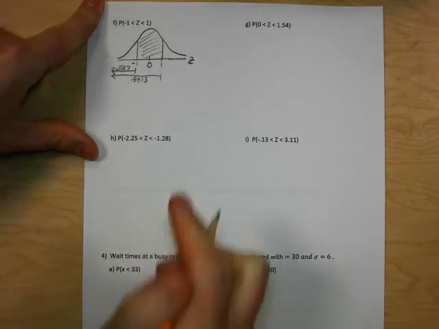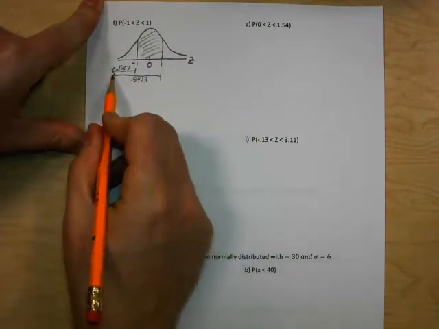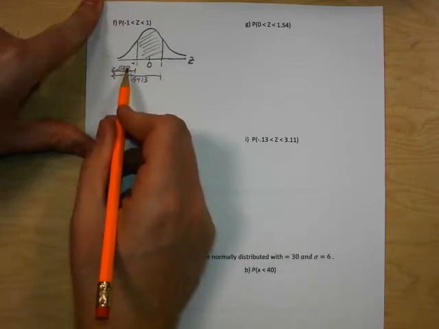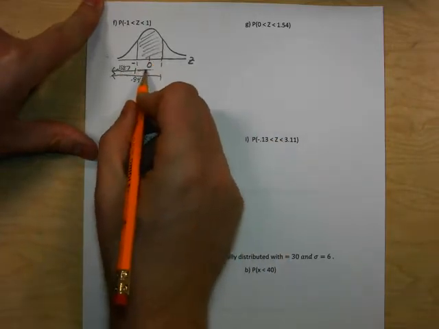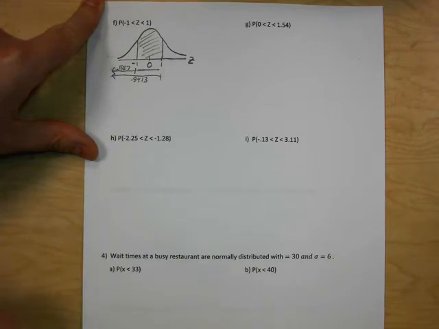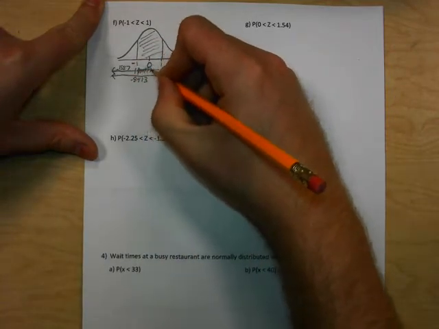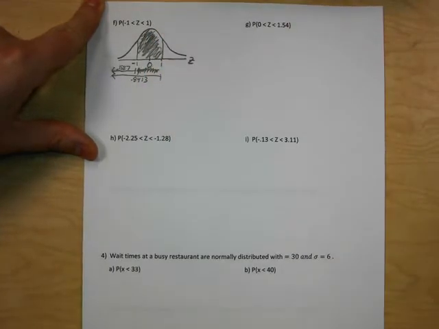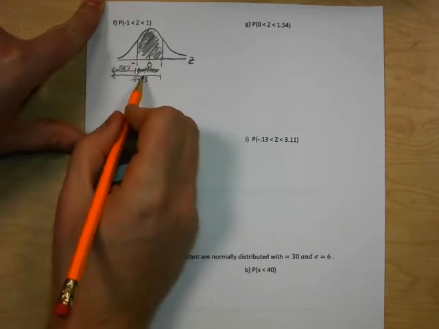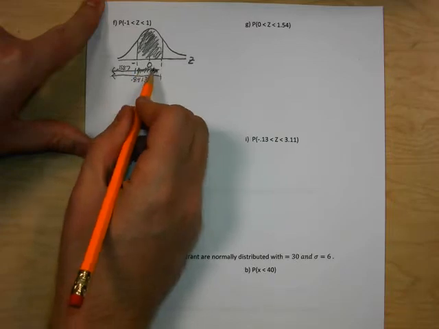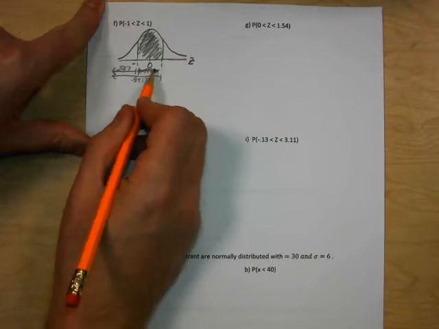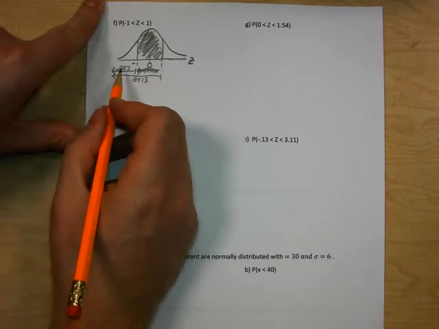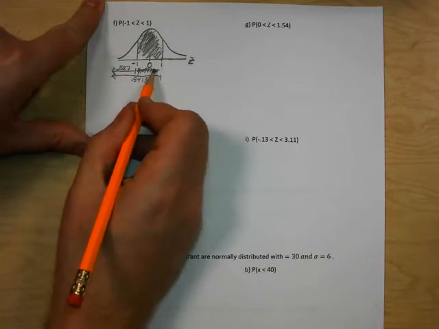Basically, from 1 to the left is 0.8413 area. From -1 to the left is 0.1587 area. What we're looking for is this missing area in the middle. Well, how do you find what's missing in the middle? To find all that probability, you look at what's missing to get from 0.1587 all the way to 0.8413. What's missing in there is the difference between the two. So if you subtract 0.8413 minus 0.1587, you're going to get what's left over in the middle.